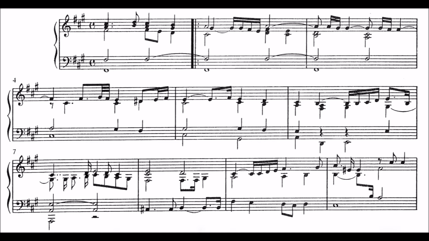So this is what I hope that you can see here, that these no-go harmonic areas occur only at very select moments and do not occur everywhere, like we saw with the Bach.